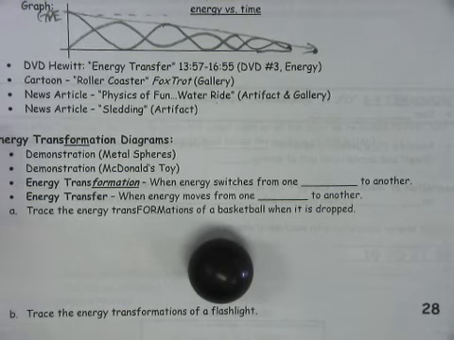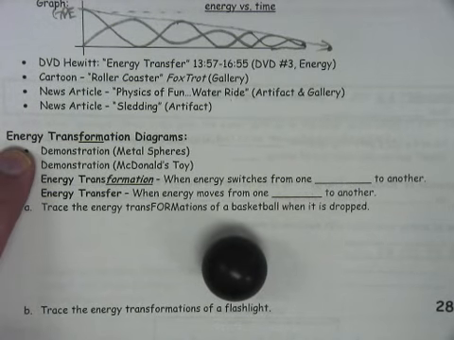All right, I think that's it. We'll start with energy transformation diagrams in the next video.